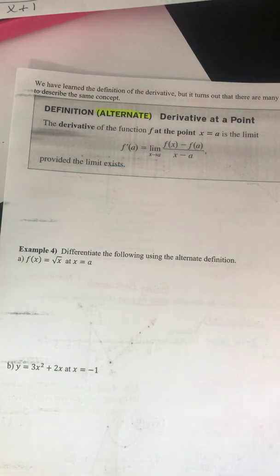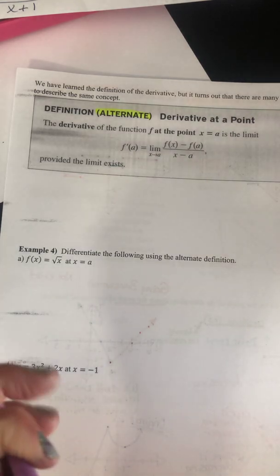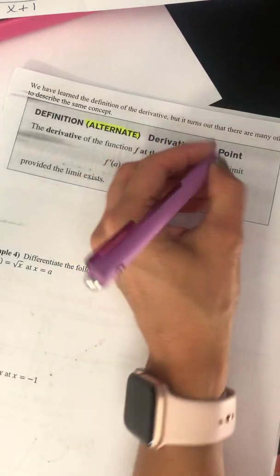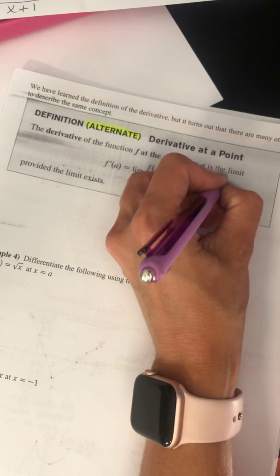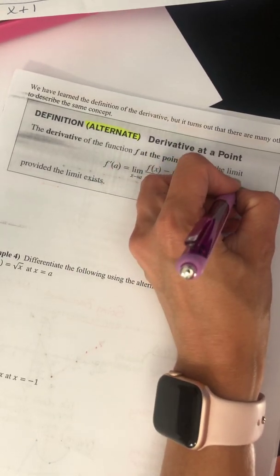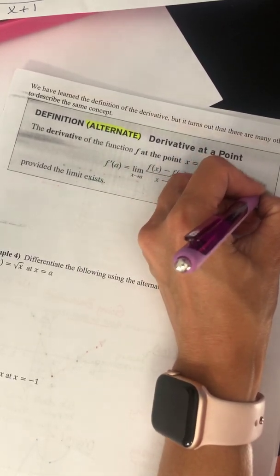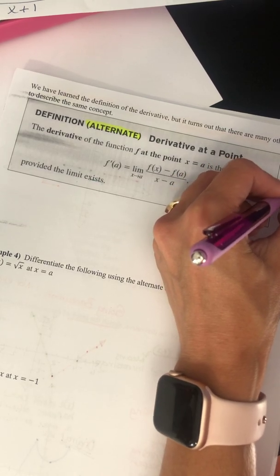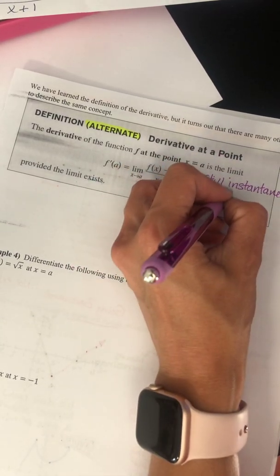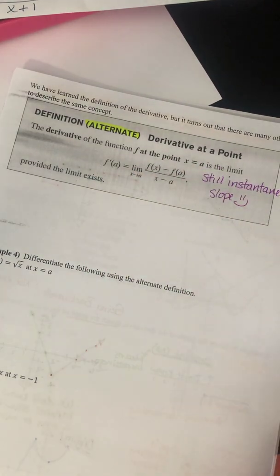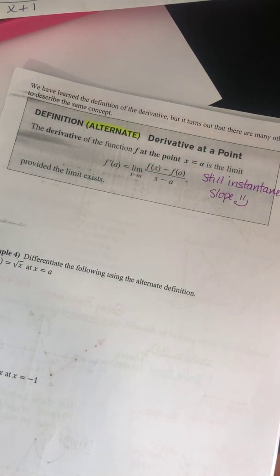Same type of thing. We're still talking about instantaneous slope, the slope at that instant. So it's still instantaneous rate of change, another word for slope. It's the same name, so it means exactly the same thing.